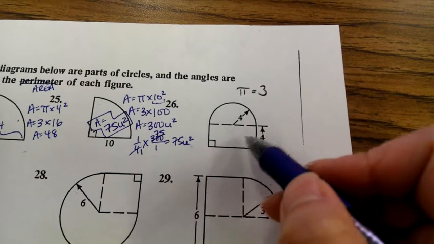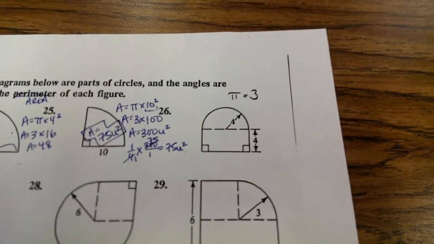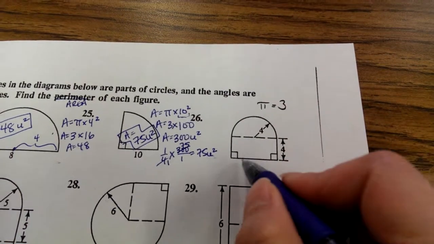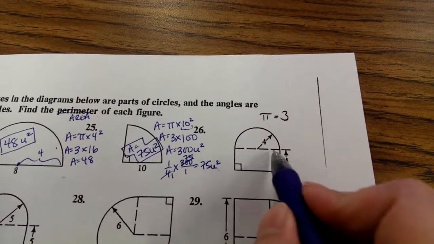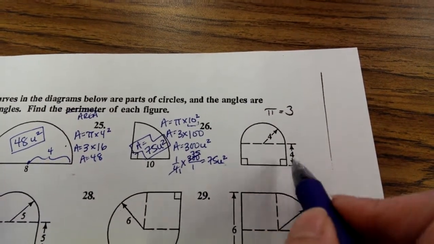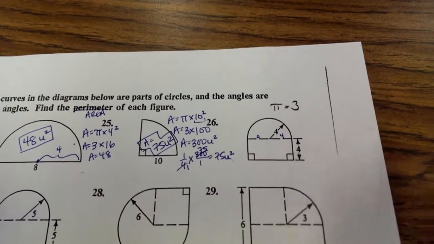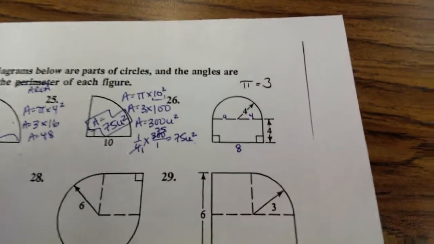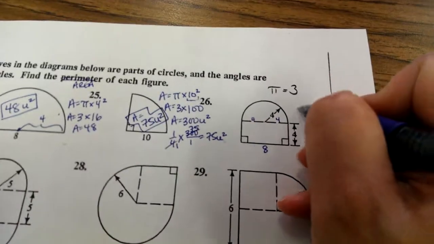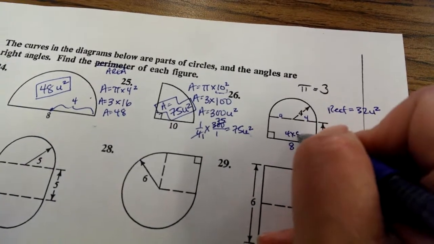This shape is made up of a rectangle and then again half a circle. So let's go ahead and find the area of the rectangle first. To find the area of the rectangle, we do base times height. The height is obviously 4. What is our base? Now, we know that this is the diameter of the circle, and that's the same length as the base of the rectangle. Well, if the radius is 4, the diameter must be 4 and 4, which is 8. Therefore, the base of the rectangle is 8. 8 times 4 is 32, so I know the area for the rectangle equals 32 units squared. That would be the 4 times 8 right here.